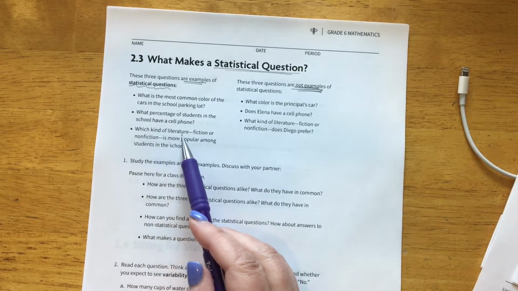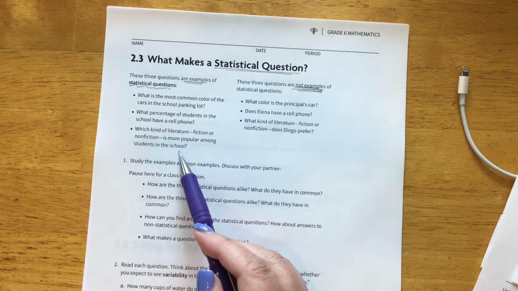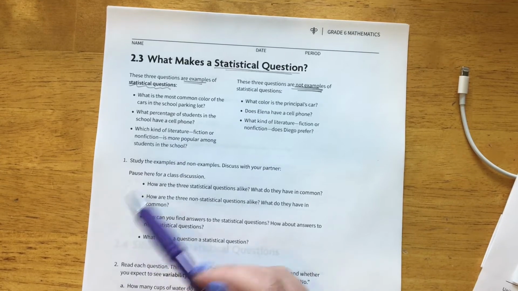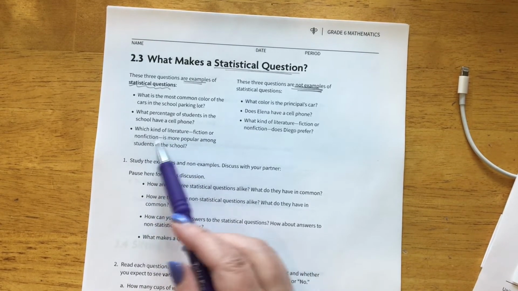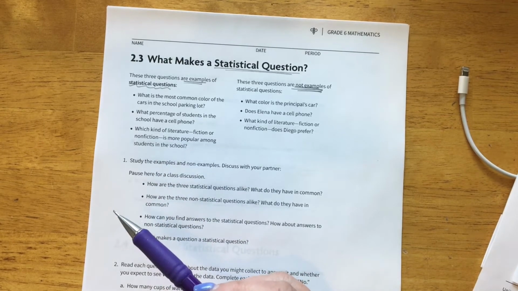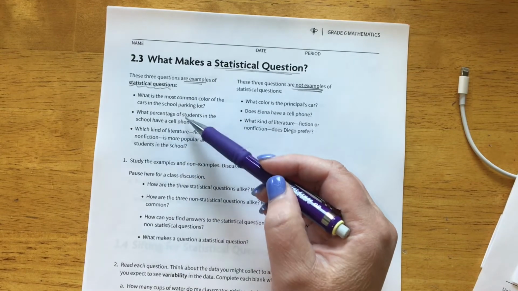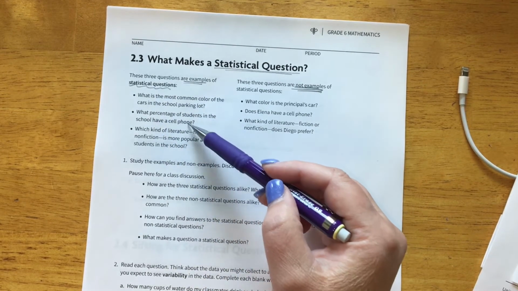Third question, what kind of literature, fiction or nonfiction, is more popular among students in your school? So again, could I ask kids, do you like fiction or nonfiction better? And they would say, I like fiction or I like nonfiction. So yes, there are two answers here, but that's definitely doable in a survey, isn't it? So it looks to me like all these questions that are called statistical questions are good survey questions.